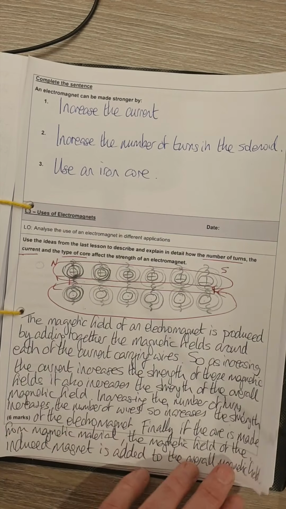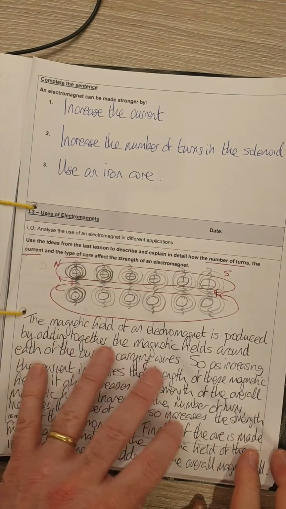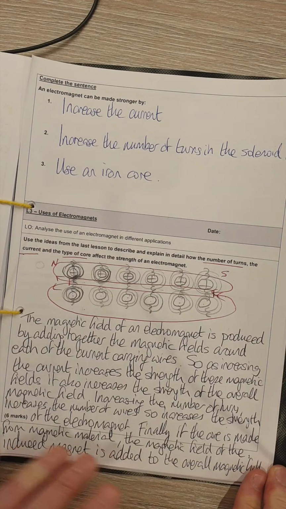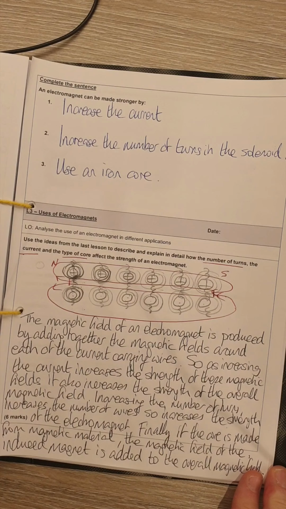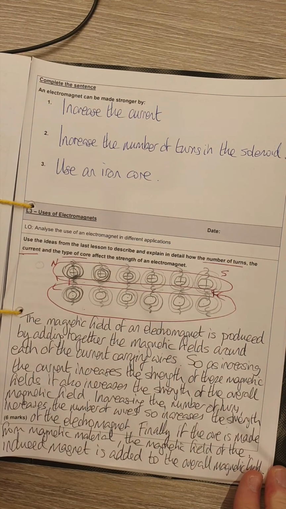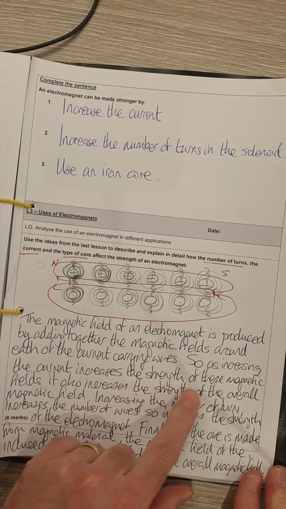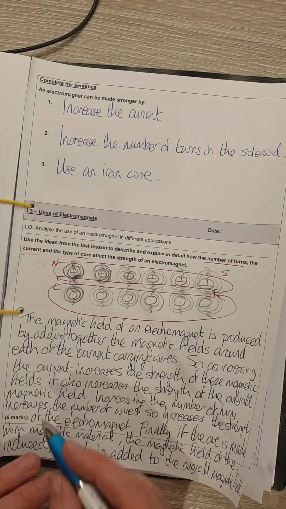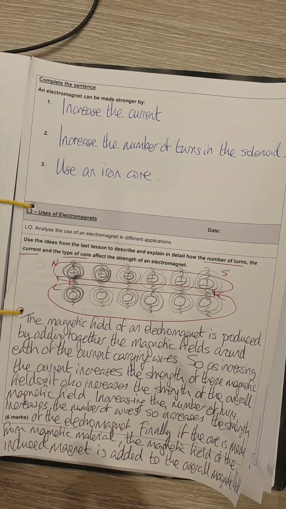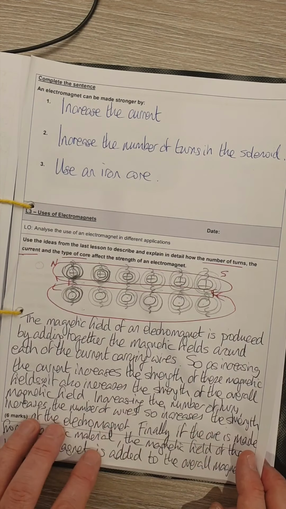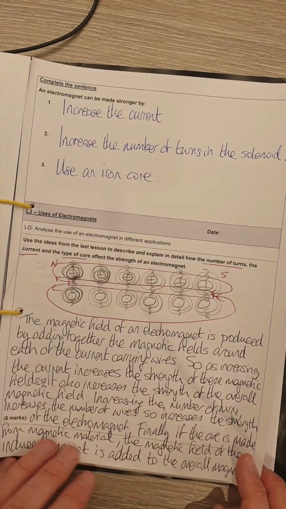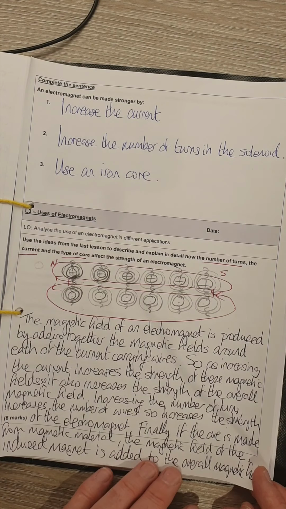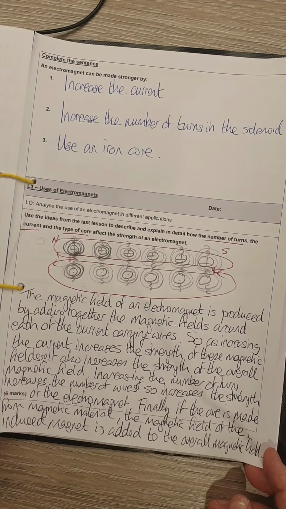So we're going to put that into words. There was a written answer given in the PowerPoint, which I've written in slightly different words here. The magnetic field of an electromagnet is produced by adding together the magnetic fields around each of the current carrying wires. So if we increase the current, that increases the strength of these magnetic fields, so it also increases the strength of the overall magnetic field. Increasing the number of turns increases the number of wires, so it increases the strength of the electromagnet.